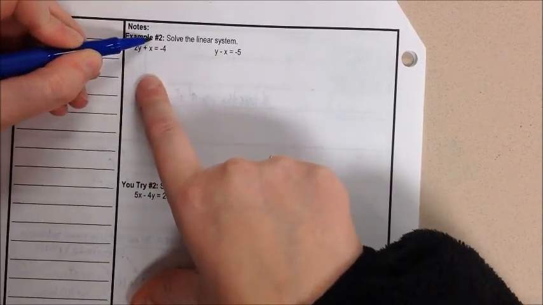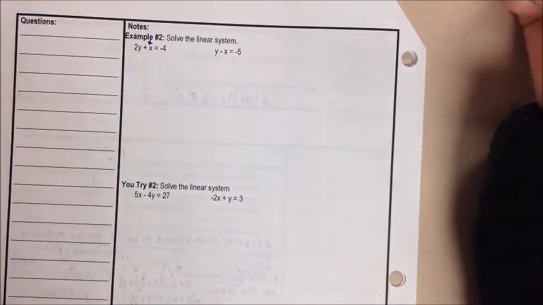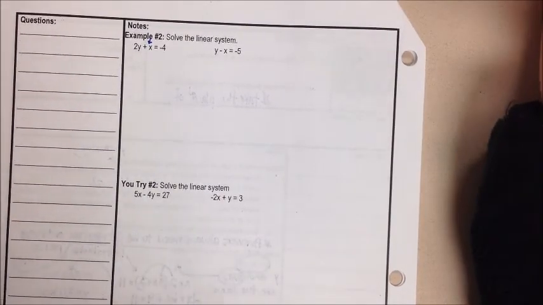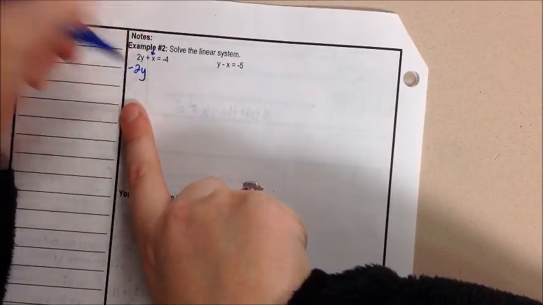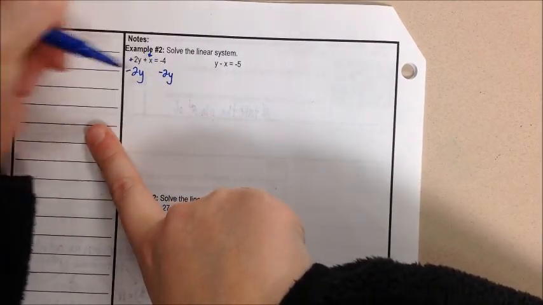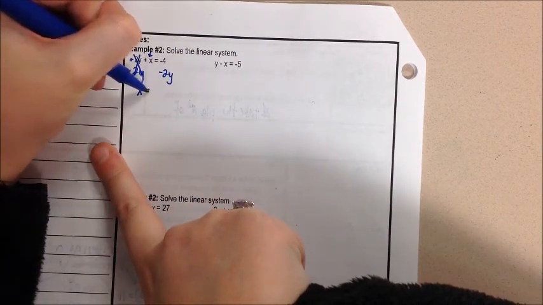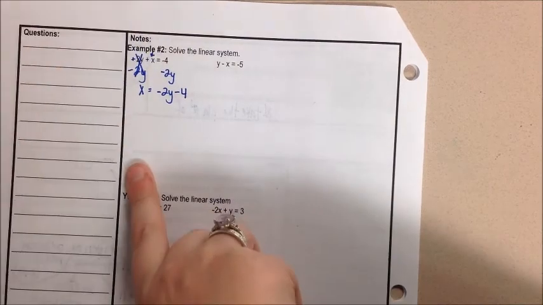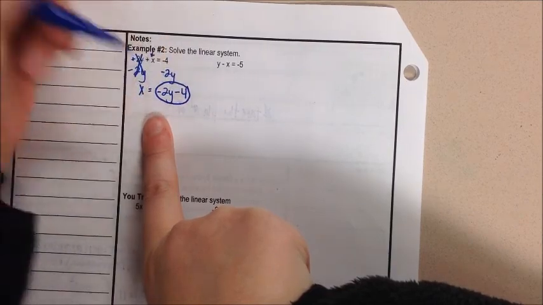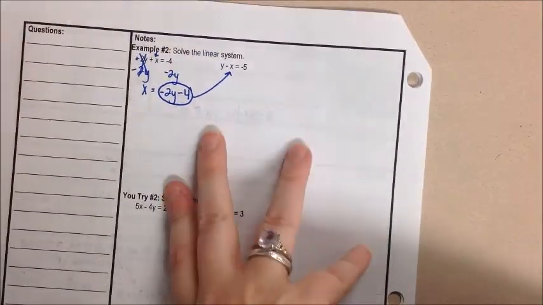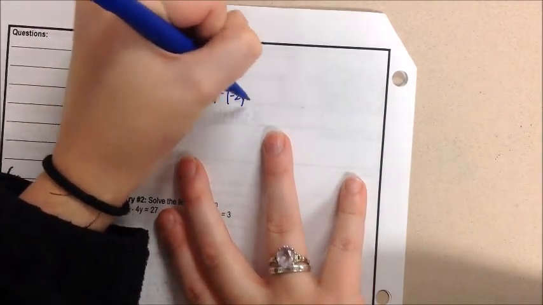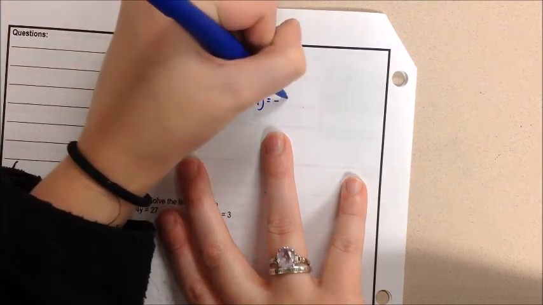Okay, so to get this x all by itself, remember, I don't have to put it into slope-intercept form. I don't have to solve for y because I'm not graphing. So I can solve for x now. Okay, so I'm going to subtract 2y. Remember, if there's no sign, it's positive. So subtract 2y from both sides. Okay, x equals negative 2y minus 4. So now I know those two things are equivalent to each other, so I can take this expression and plug it in up here for x. Okay, so I have y minus (negative 2y minus 4) equals negative 5.